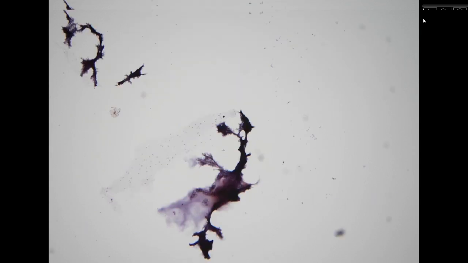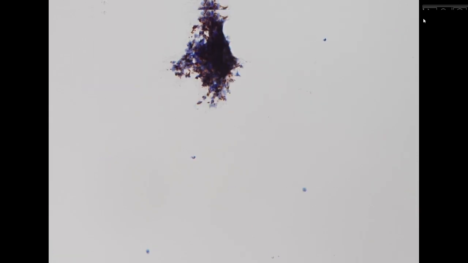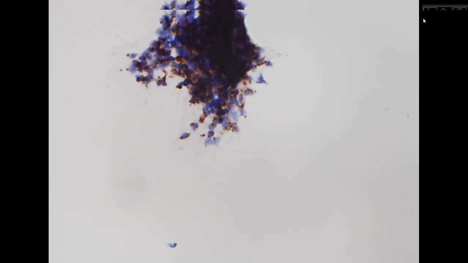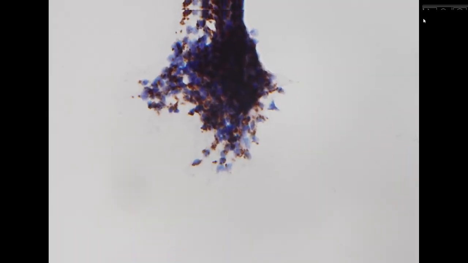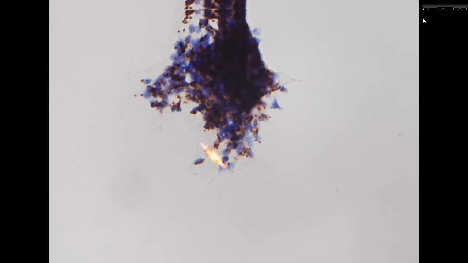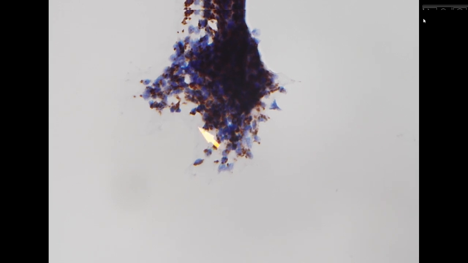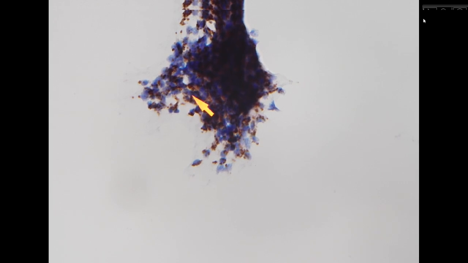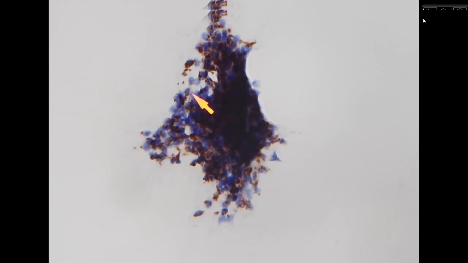Additionally, we also performed parathyroid hormone, which is a protein product. It's a secretory protein product, so it should be a cytoplasmic staining. In each of these cells, you can appreciate in the cytoplasm a clear dot-like distribution in almost every cell. So this suggests that these cells produce parathyroid hormone in the cytoplasm. So the stain is also positive.